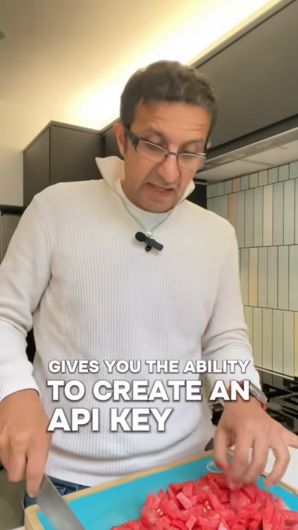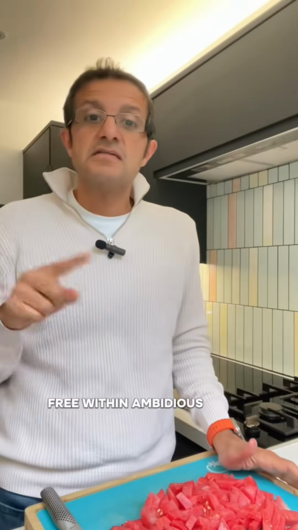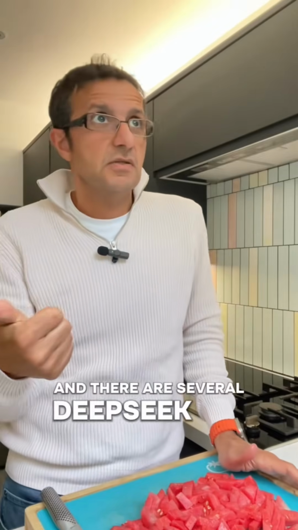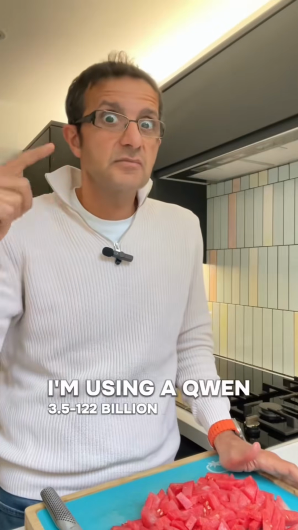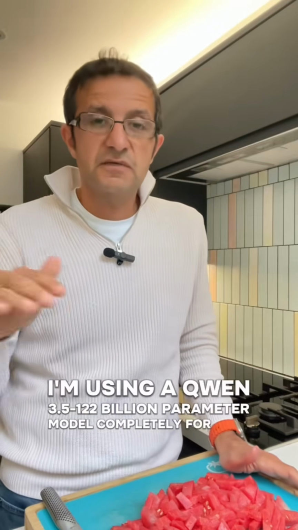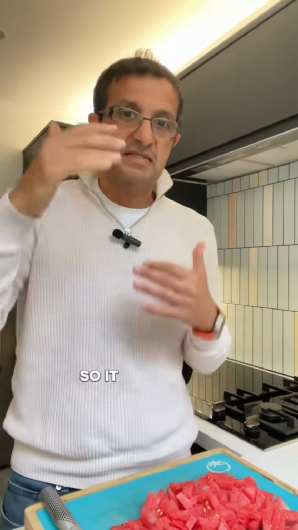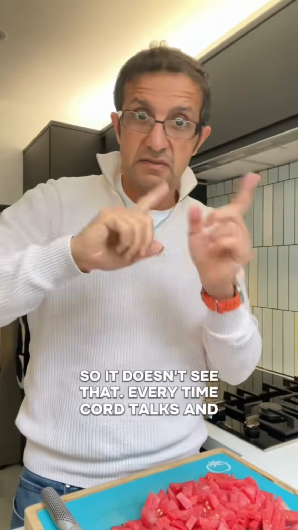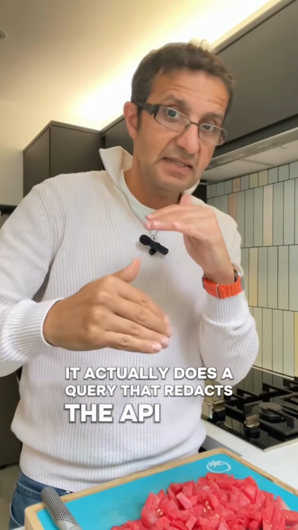And NVIDIA gives you the ability to create an API key and talk to foundation models for free within NVIDIA's realm. And there are several. DeepSeek 3.2. I'm using a Qwen 3.5 122 billion parameter model completely for free. It works awesome. It's fast. And all I had to do was have Claude set up the JSON file and then just let me enter the API keys. So it doesn't see that. Every time Claude talks and looks at the JSON file, it actually does a query that redacts the API keys so it can't see them.